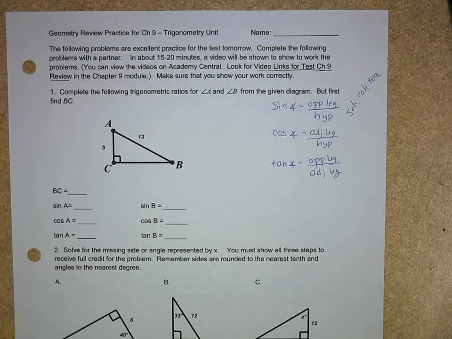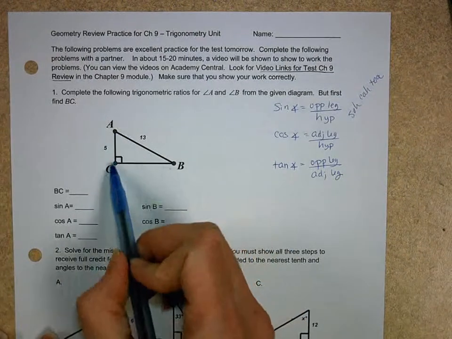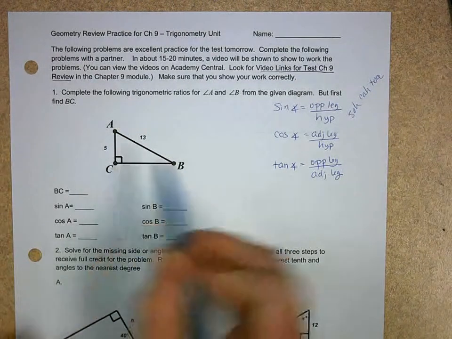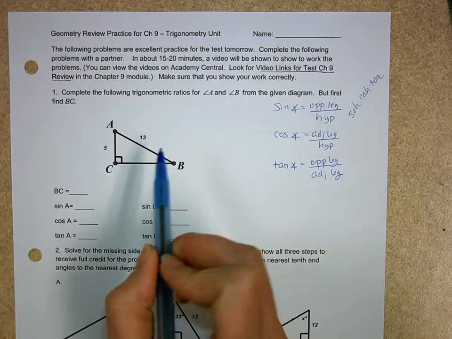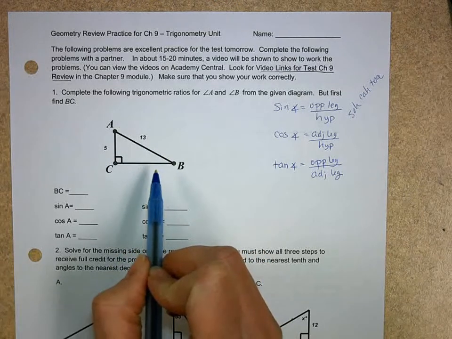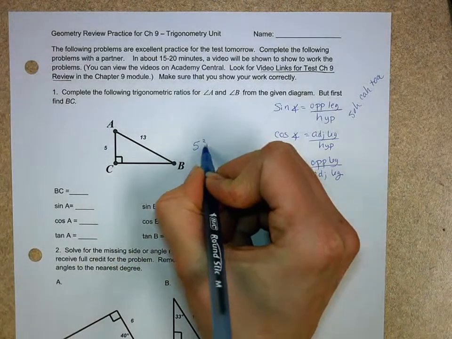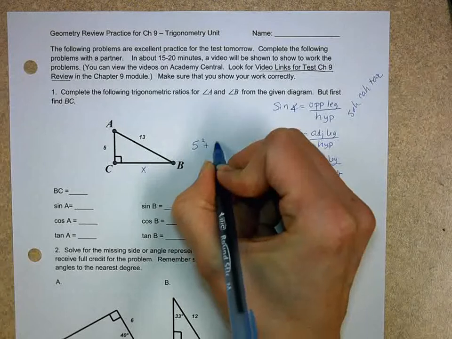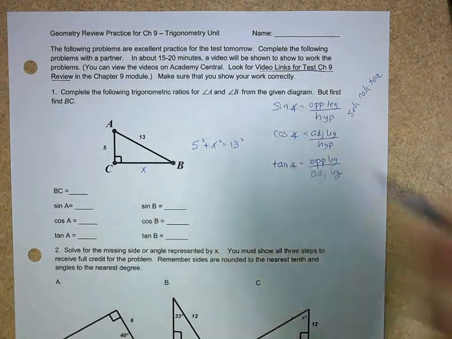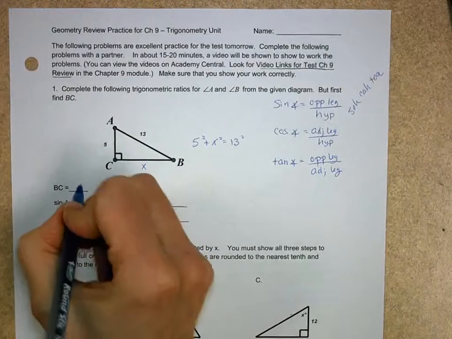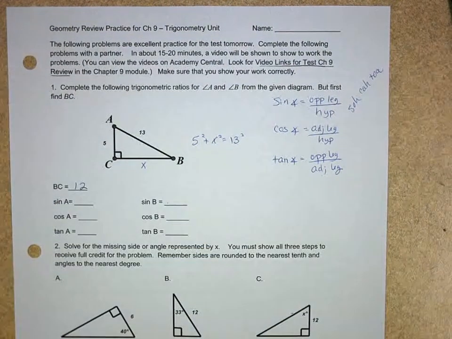So here would be an example of one of the problems you're going to have. It says complete the following trigonometric ratios for angle A and angle B from the given diagram. But first, find the length of segment BC. I'm looking at this triangle, and I need to know the length of BC so I can write my ratios. There are no special right angles like 30, 60, or 45, so I have to use the Pythagorean Theorem. Hopefully, you notice, as I call it side X, that it's a 5, 12, 13. So 12 is the length of segment BC.